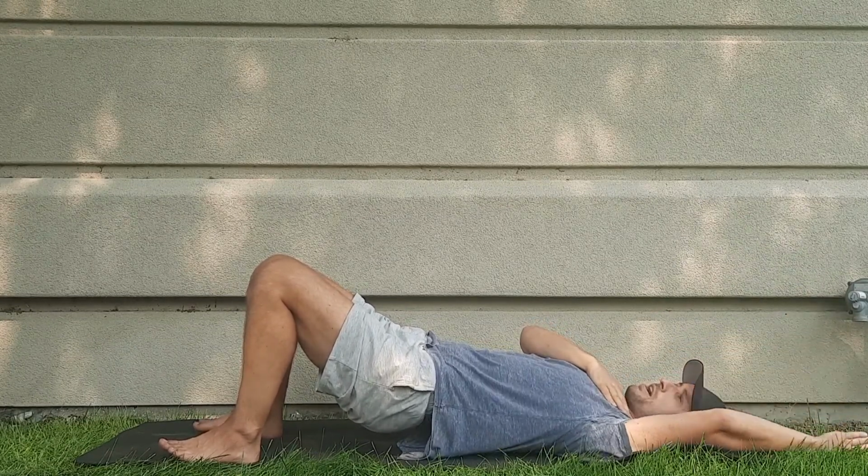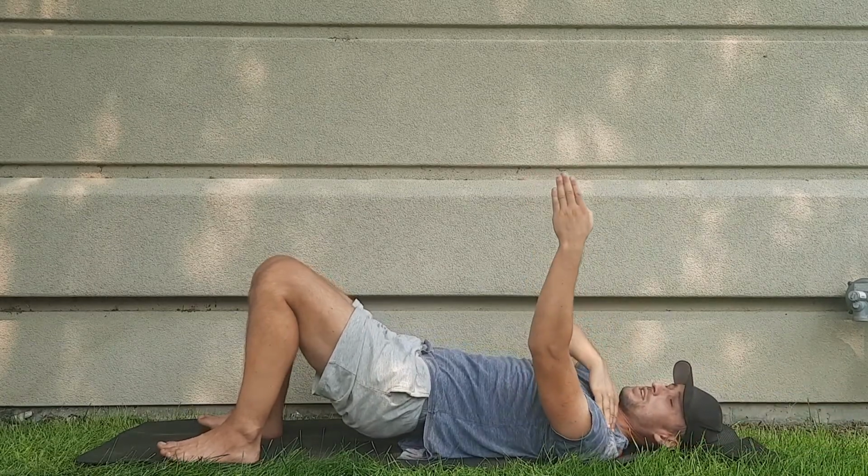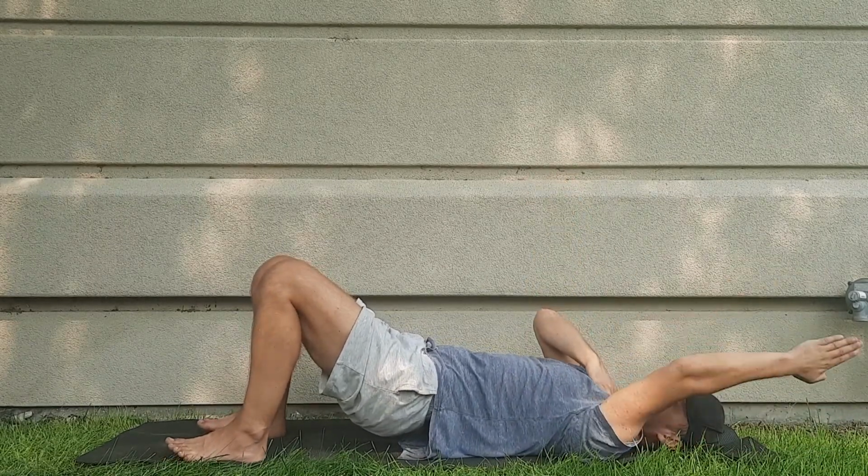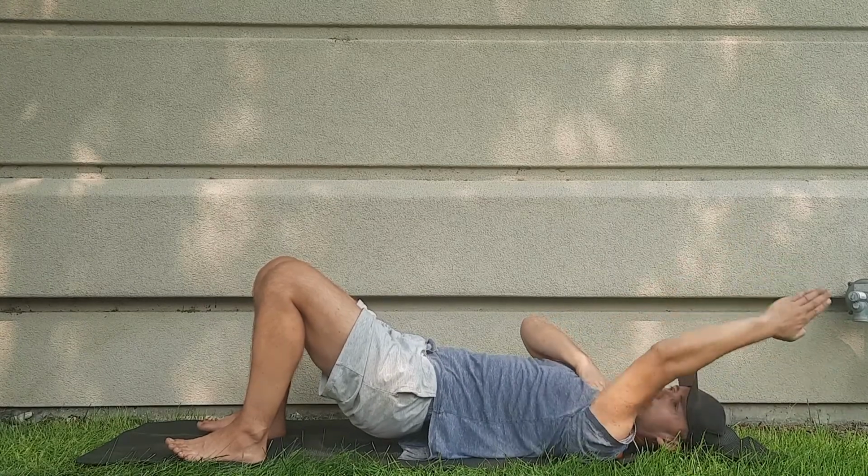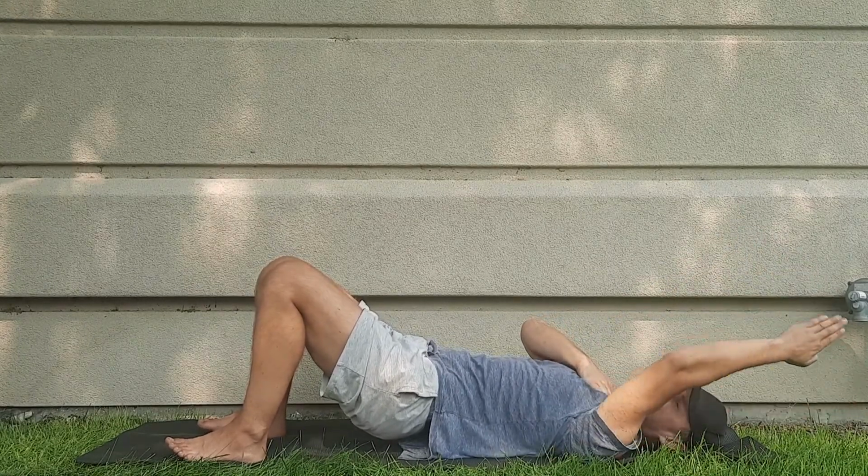Now this is a really powerful way because we're compressing the area of restriction and then we're using normal shoulder motion to restore some normal motion to that stiff segment.